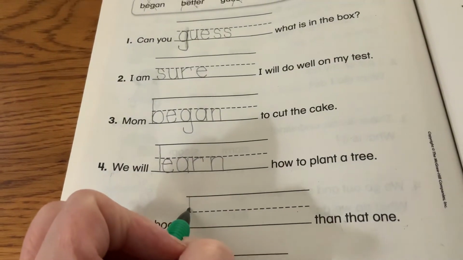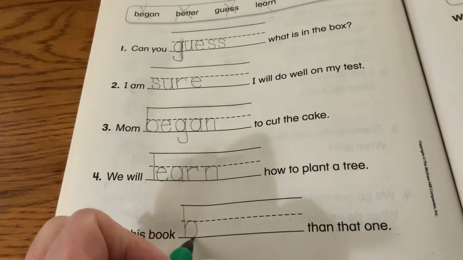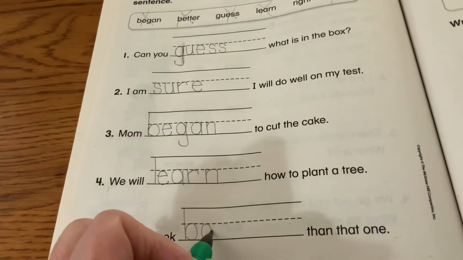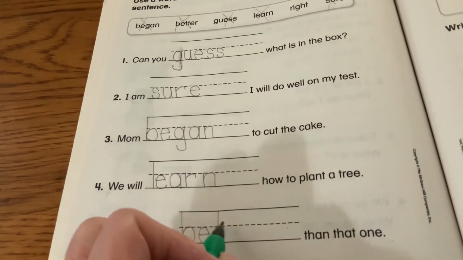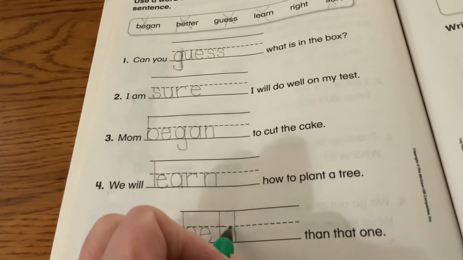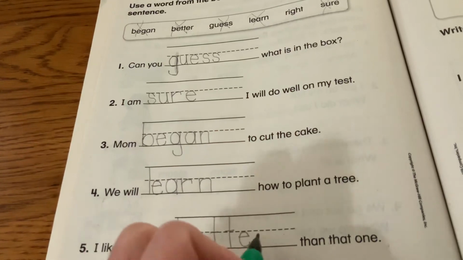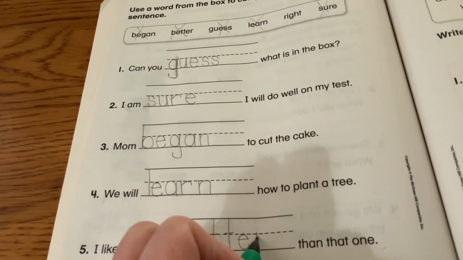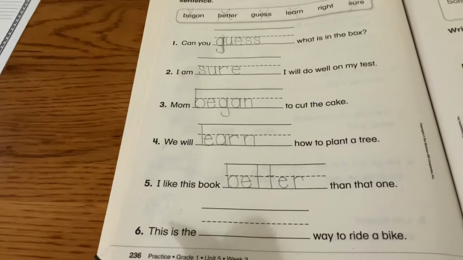Okay, B, stick first. Make our whole circle. Better. T's are tall letters. Make them touch the top line. Make your E touch both lines. R, stick, start below the line, go up, touch it, and curve down. I like this book better than that one.